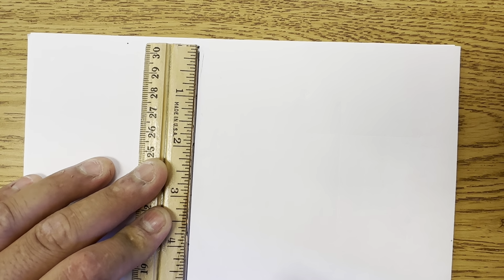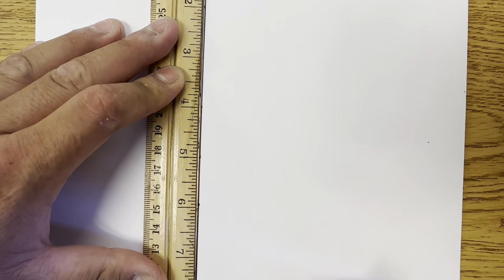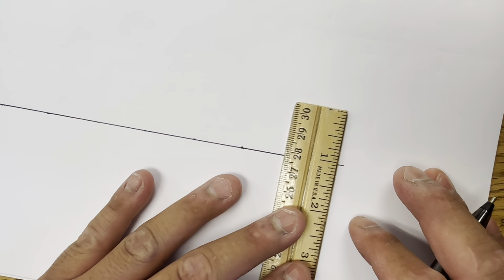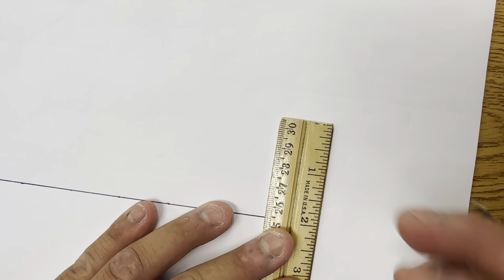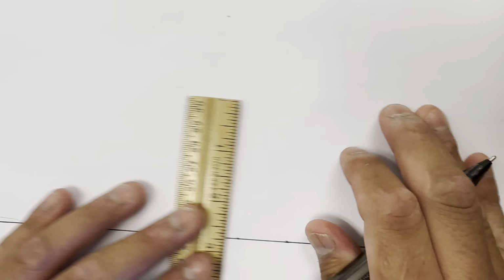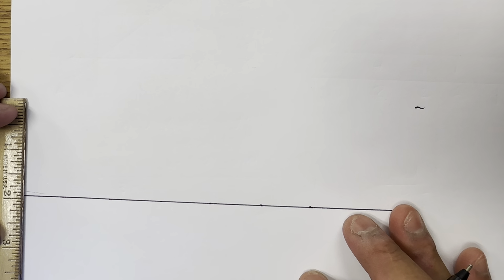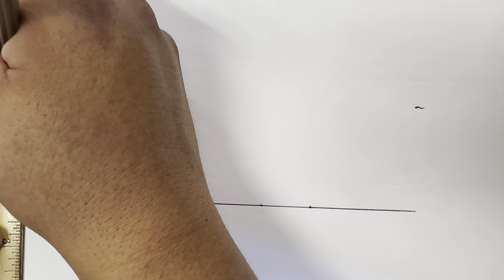And then maybe you go to 8. So I drew from 0 to 8 inches, okay? And then I'm gonna go up 2 inches. Mark it off here, boom. Go on the other side. Make sure I line up 2 inches here to the line. Mark it off up here, boom. So I know that's a 2-inch mark.